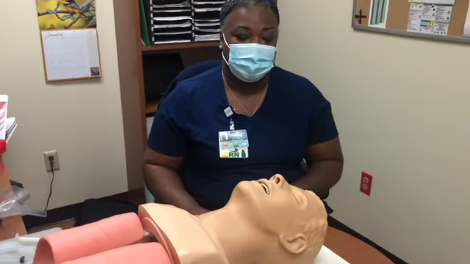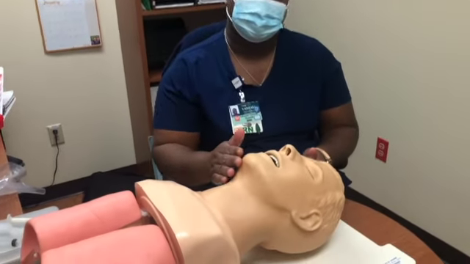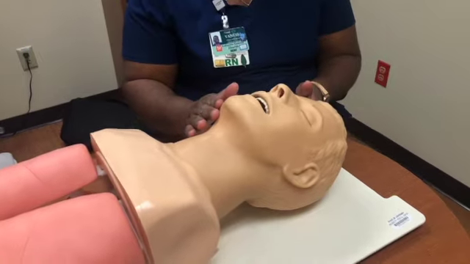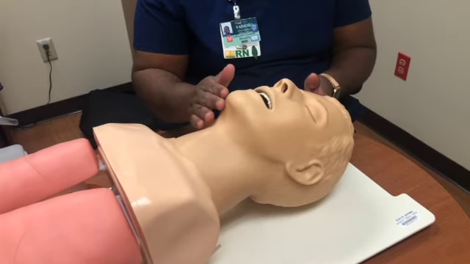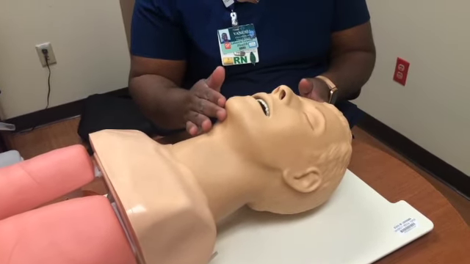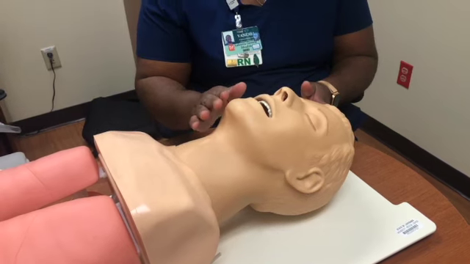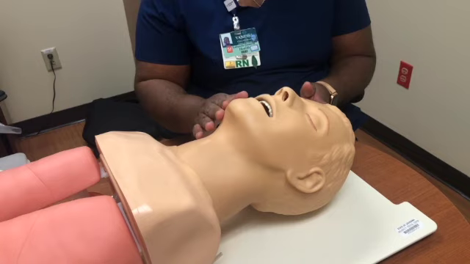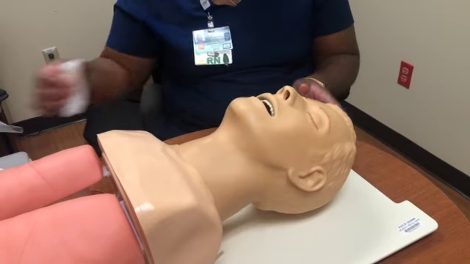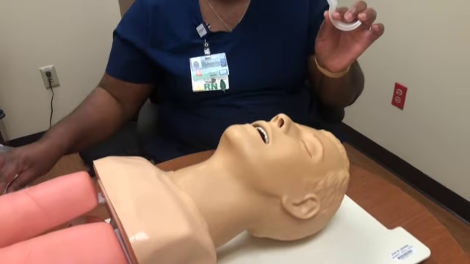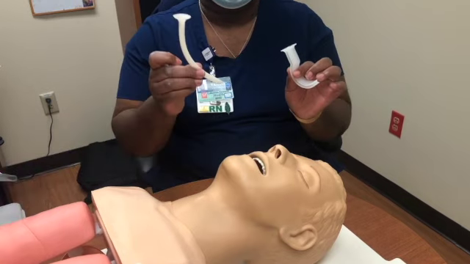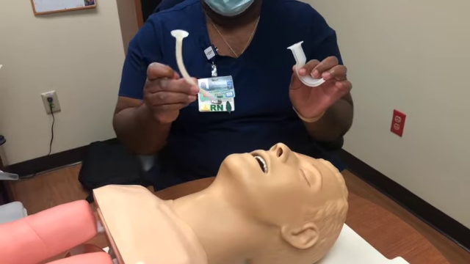When we're talking about airway management, you want to make sure that your patient is positioned correctly so they get maximum airway. Make sure their head is tilted back if need be. There are several things you can use to help the patient with their airway. One is an oral pharyngeal airway. The other is a nasal pharyngeal airway.